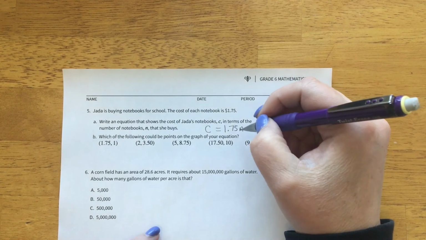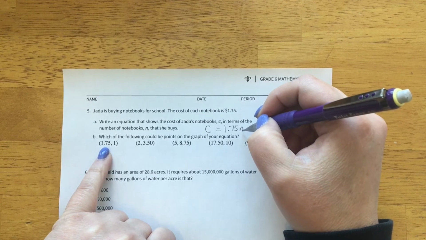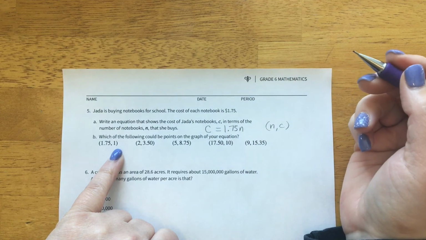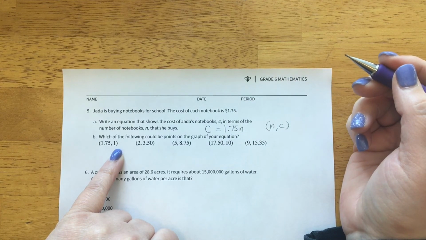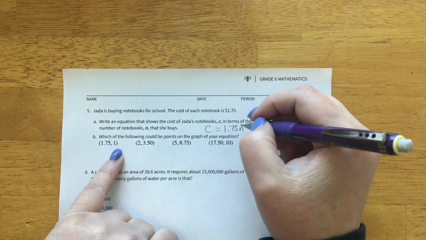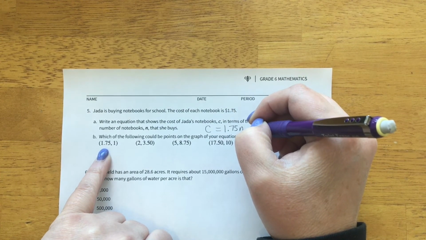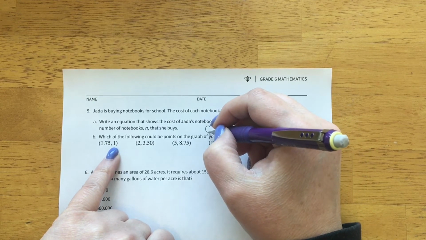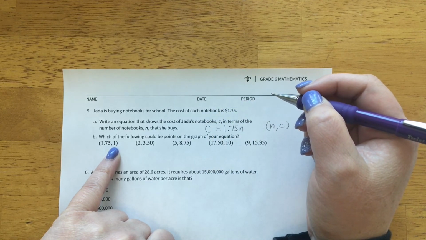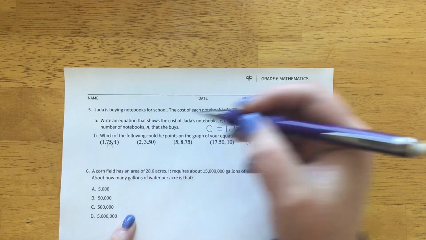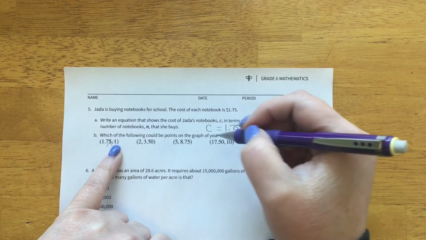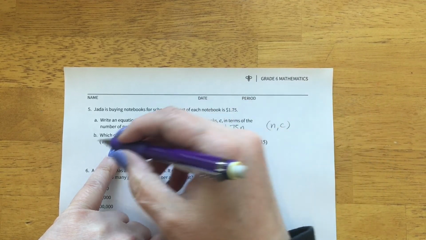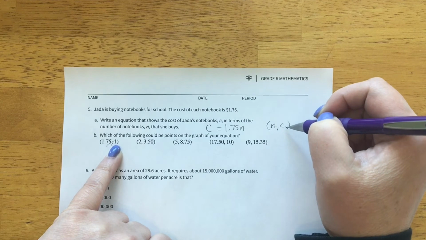So if I plug in the first number for N, would I get C out of it? Does that make sense? If I plug in 1.75 for N, times 1.75, would I get 1? That doesn't make sense to me. No. I think they did that one backwards, didn't they? If N was 1, 1 times 1.75 would equal 1.75. But that's backwards. They had the variables backwards. Because this is the order we want, right?